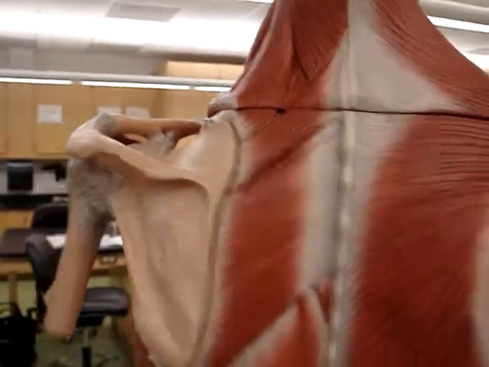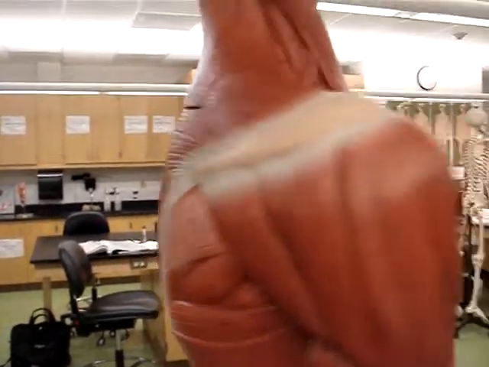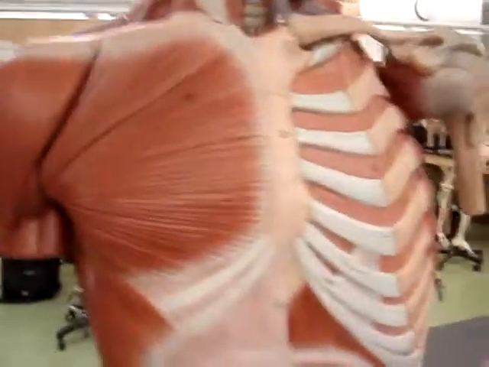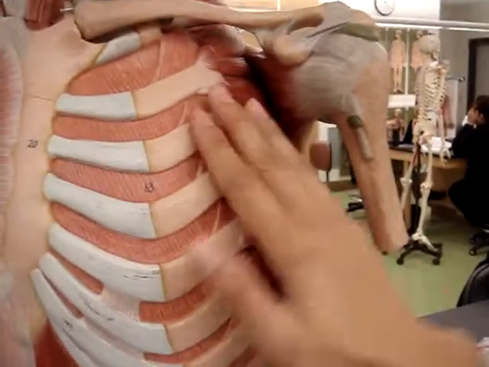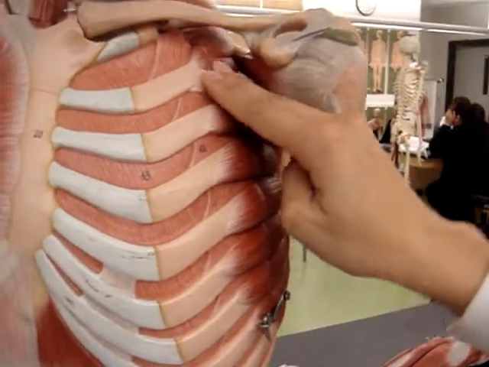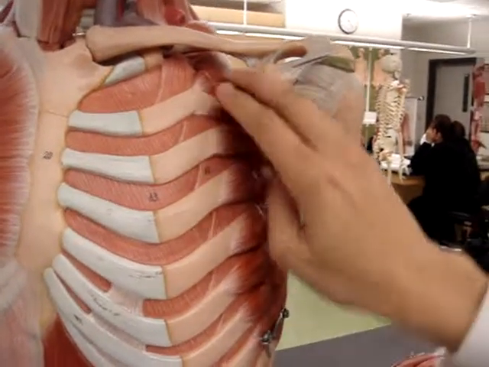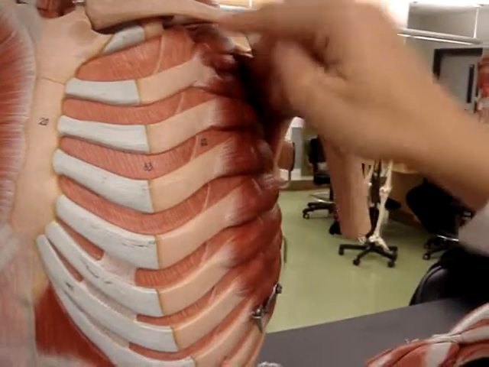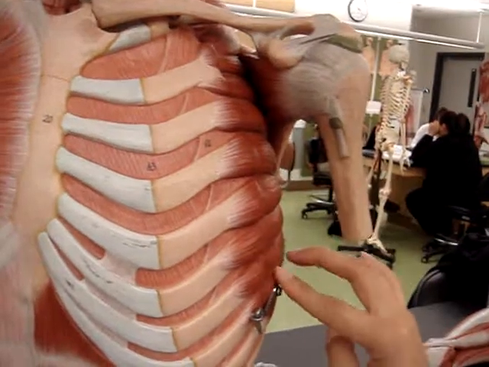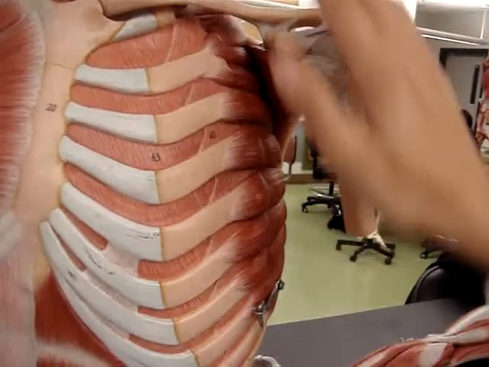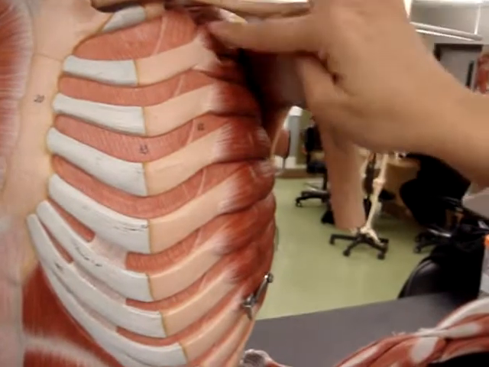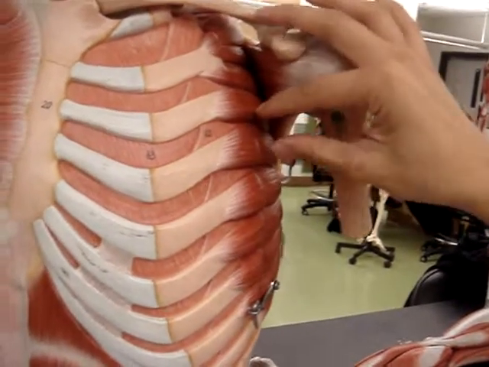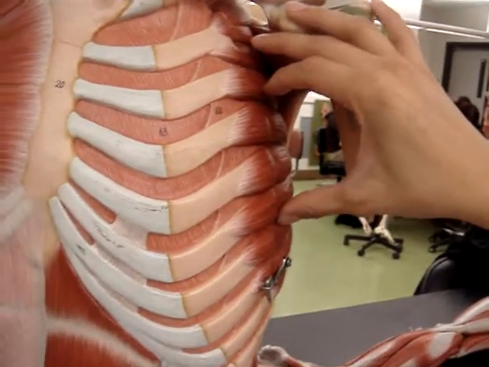Pectoralis minor. It is right here, and it's underneath the major, pretty much. Yeah, it's deep to the major. So the origin is ribs 3 to 5. Anterior surfaces and superior margins.